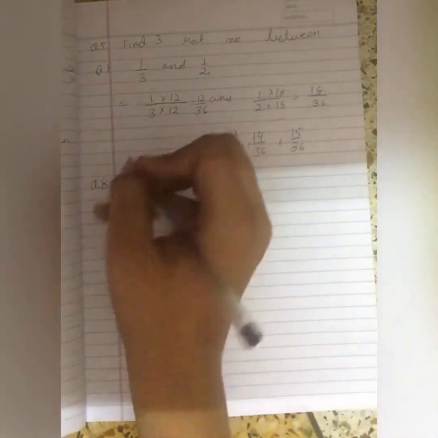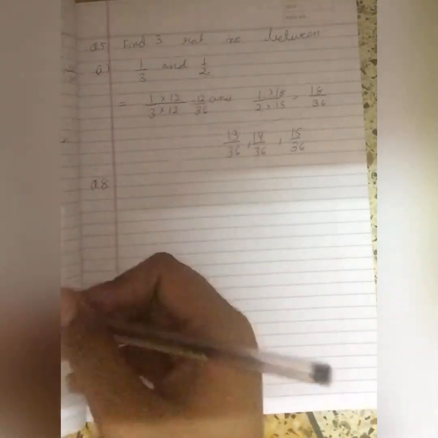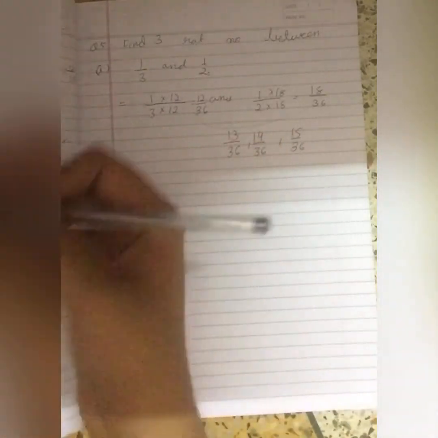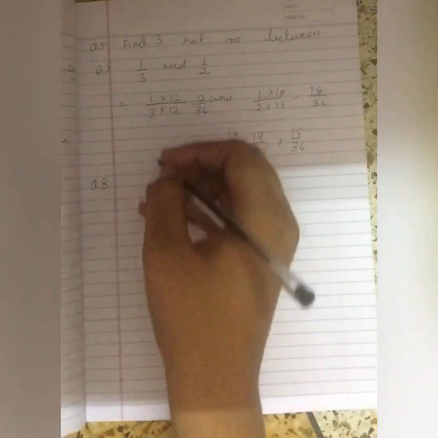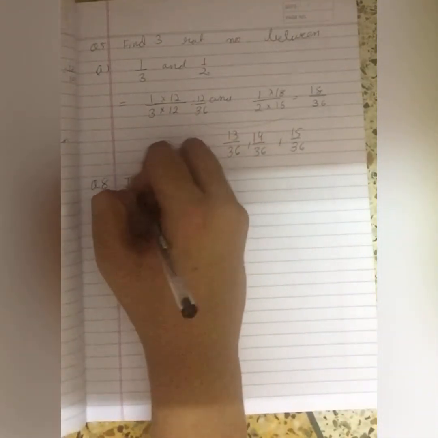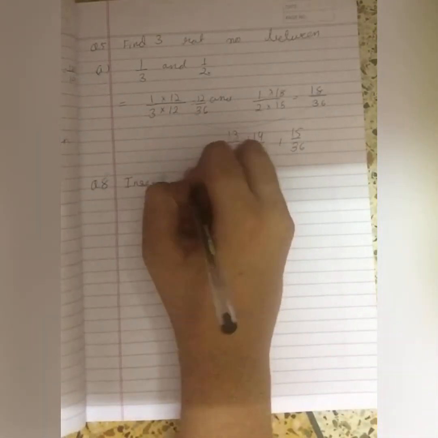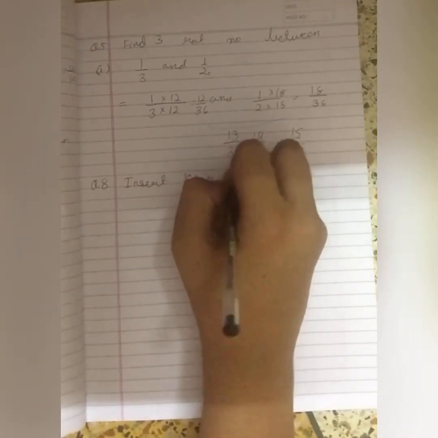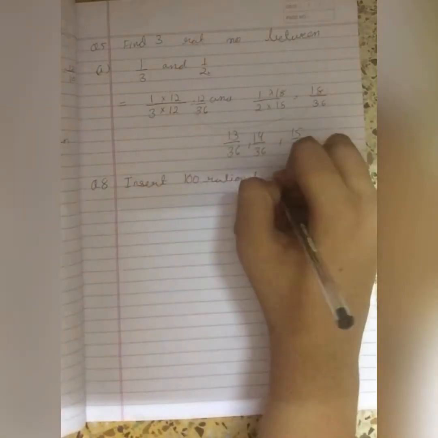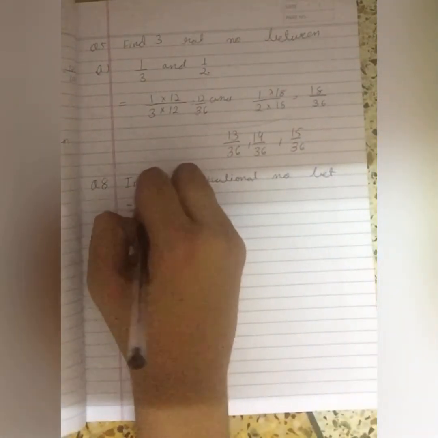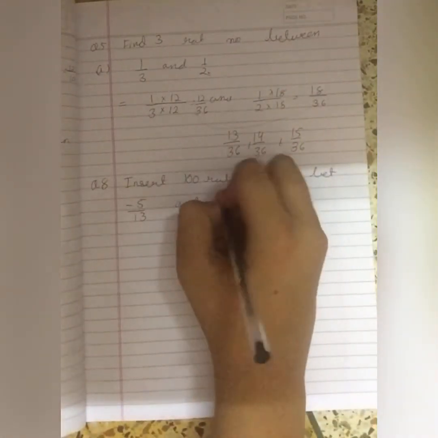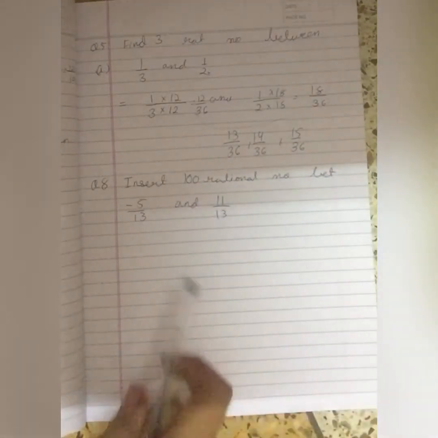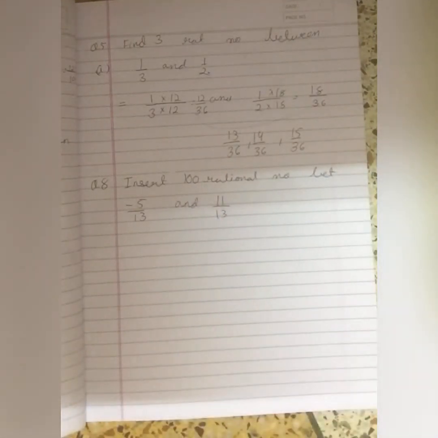Now let's do the 8th question. The 6th and 7th questions are just like the previous questions, just with 5 rational numbers and 9 rational numbers. In the 8th question, we have to insert 100 rational numbers between -5/13 and 11/13.